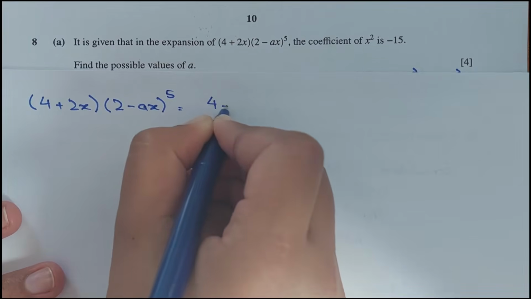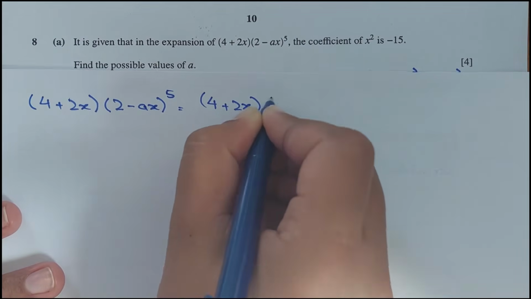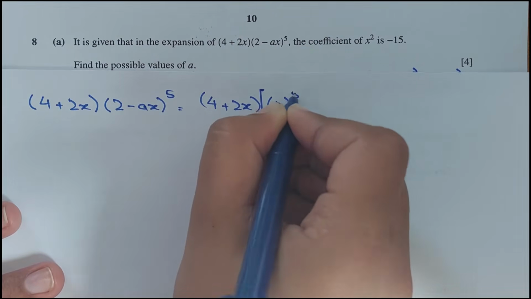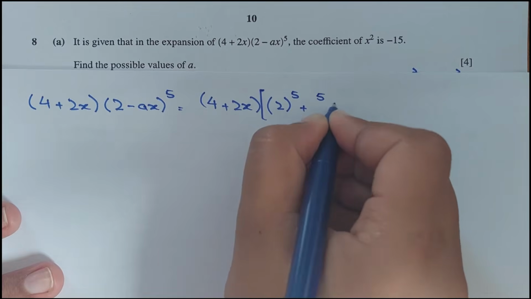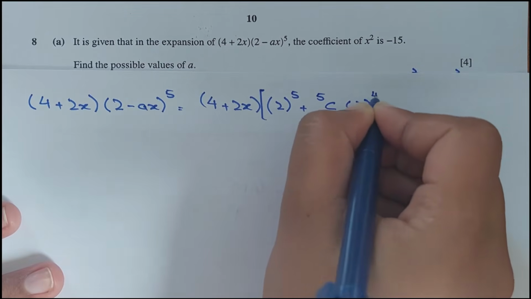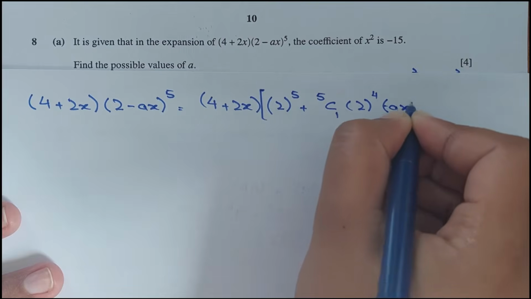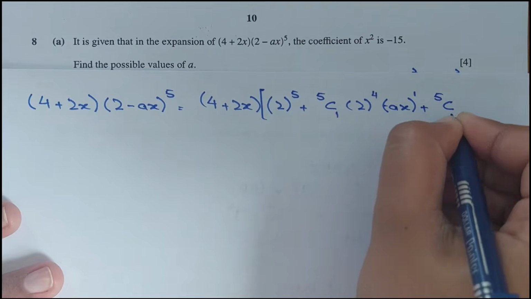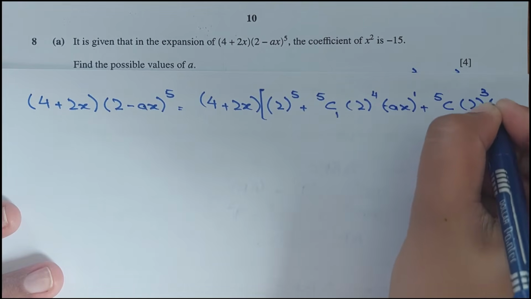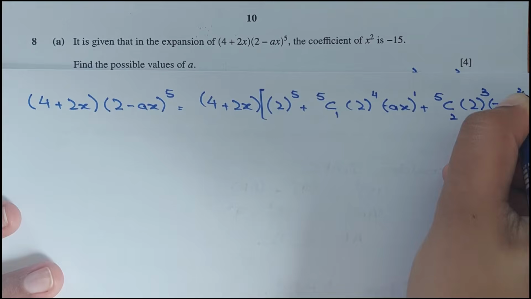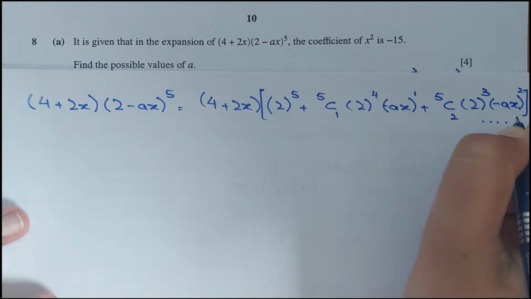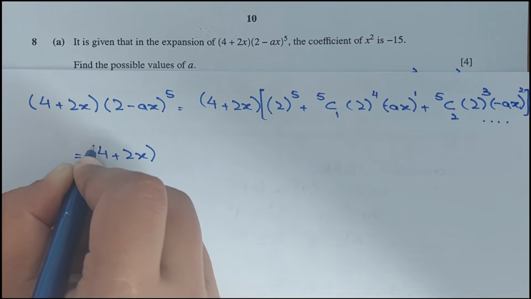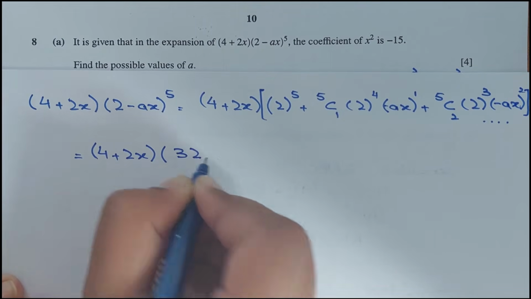Expanding, this is 2 to the power 5, plus 5C1, 2 to the power 4 and negative ax to the power 1, plus 5C2, 2 to the power 3 and minus ax squared, and so on. So from here we have 4 plus 2x multiplied with 32.